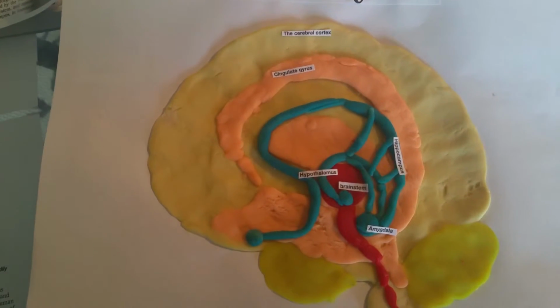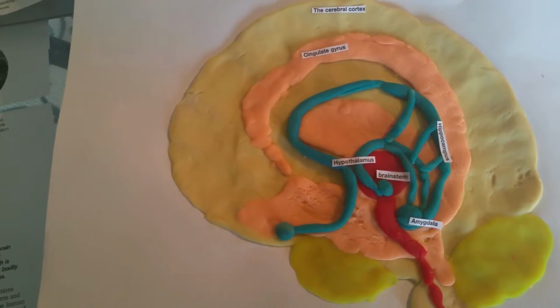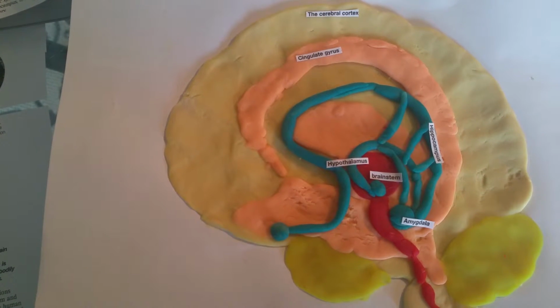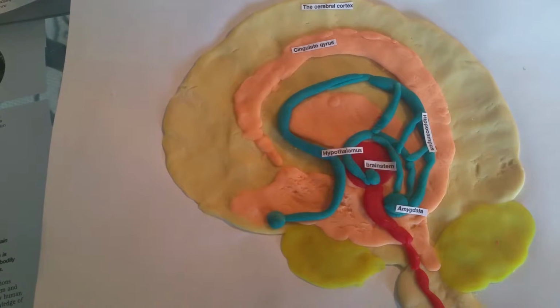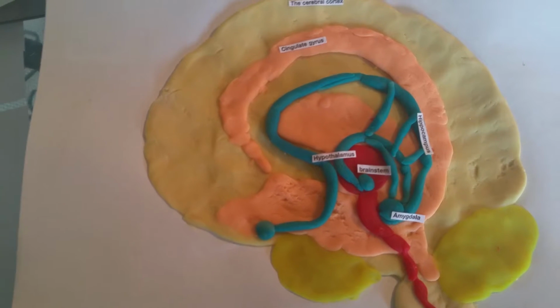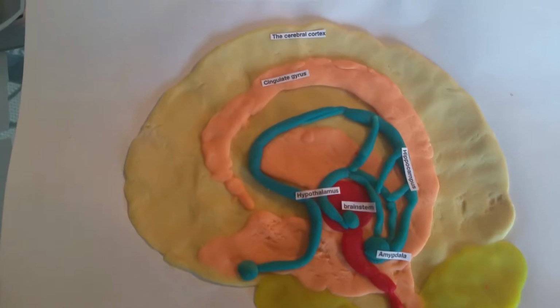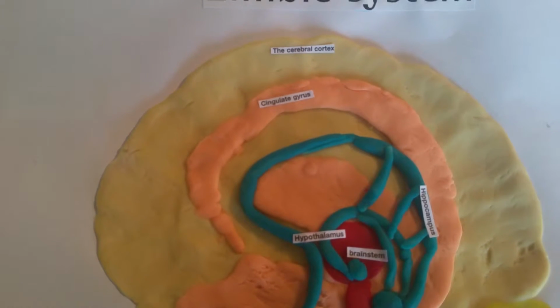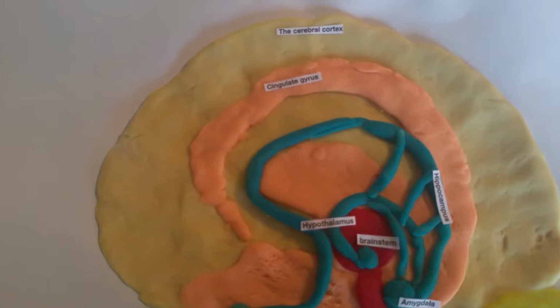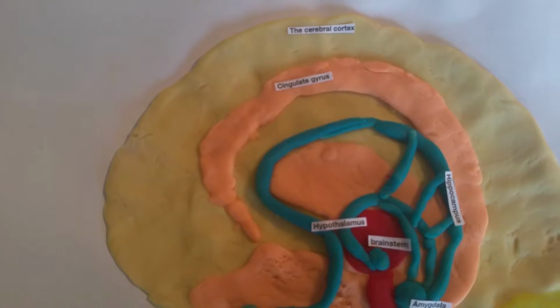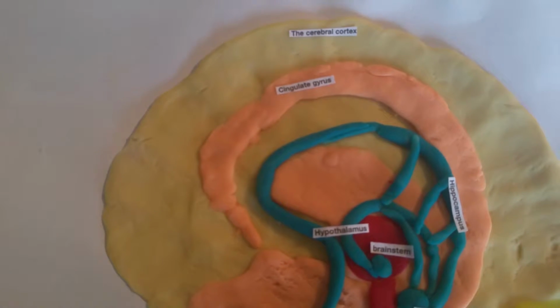We have the brain stem, which is the oldest part of the brain and seen as the sort of life support system. And we have the cerebral cortex, which is the final part of the human brain, and it's related to thinking and reasoning.